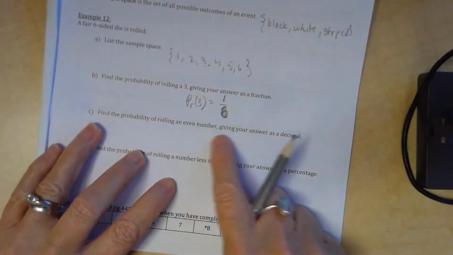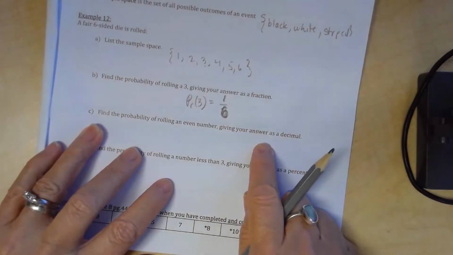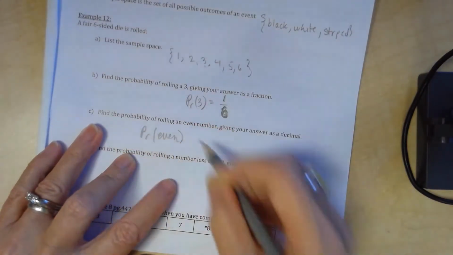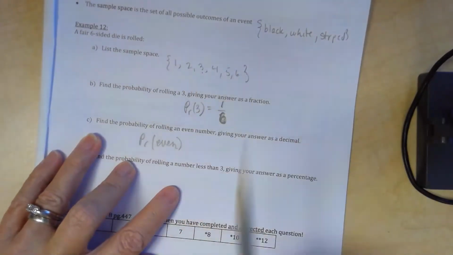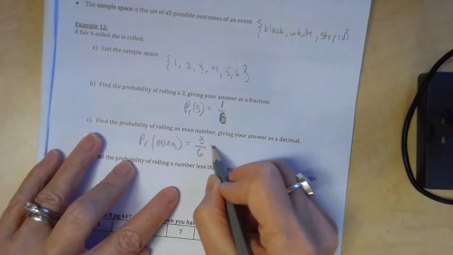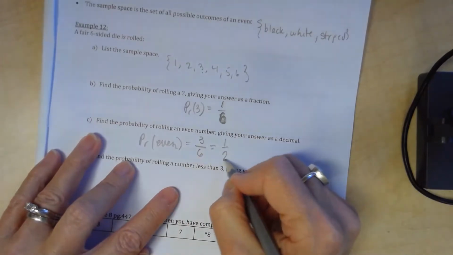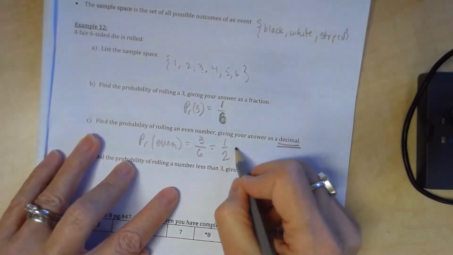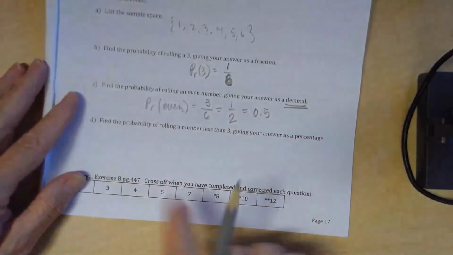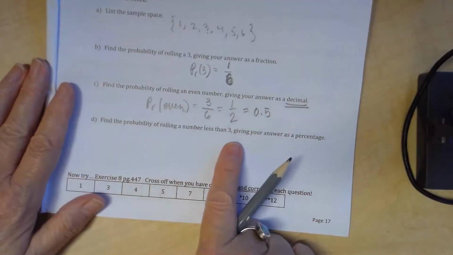The probability of rolling an even number, give your answer as a decimal. So I'd write probability of even. Well, let's go up here. The 2, the 4, and the 6 are even. So that's 3 out of 6 possibilities. And 3 out of 6 is the same as a half. And I'm asked to give it as a decimal, so I have to remember the decimal of a half is 0.5.